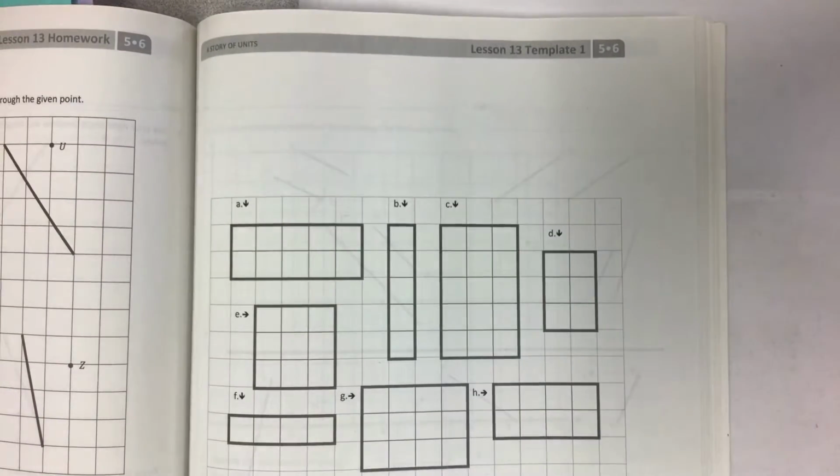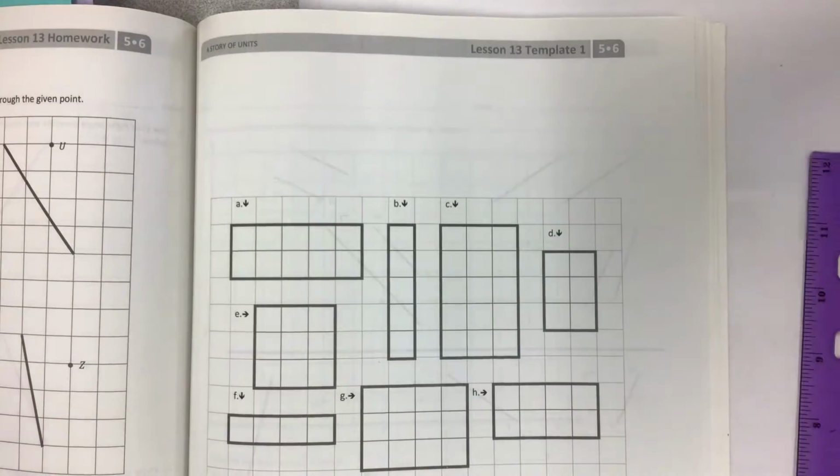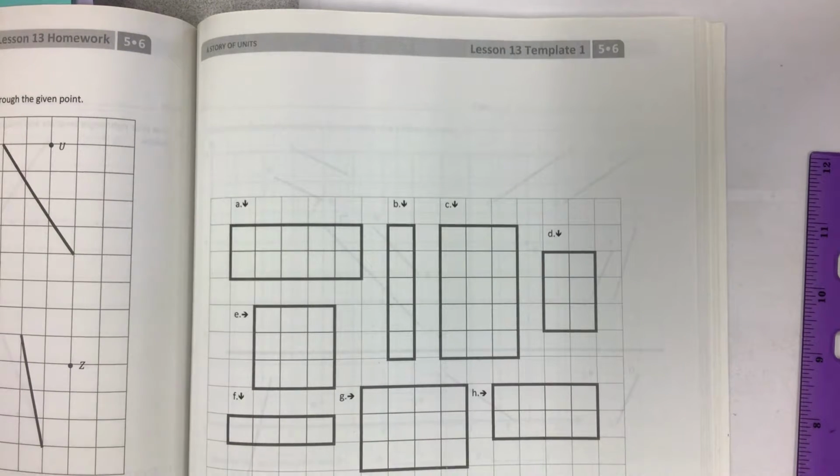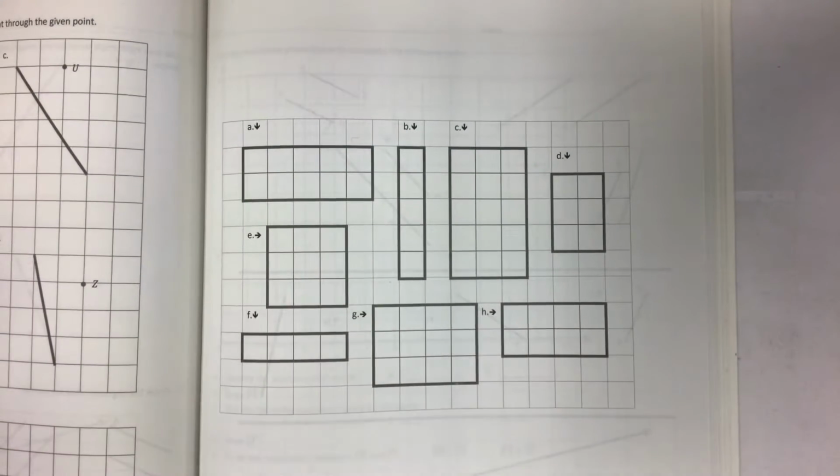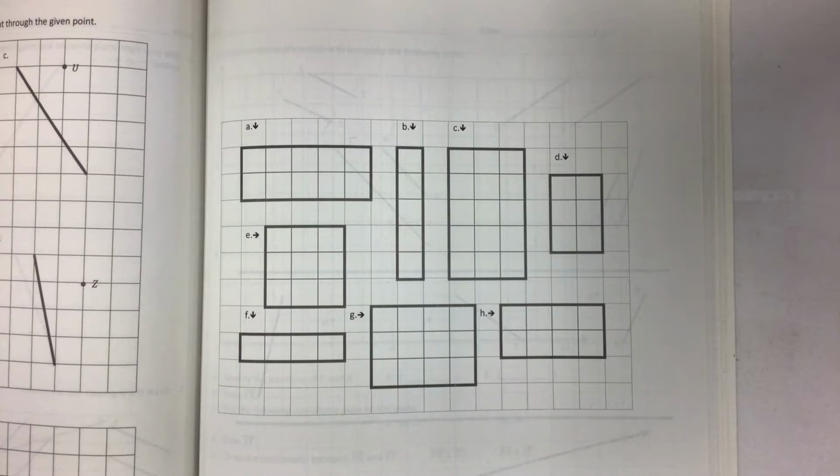Now, in your workbook, you should have the lesson 13 templates that you can take a look at and practice with before we actually do lesson 13. It's going to be pretty quick today. Well, I always say that. I'd like to think it's going to be quick, but it's going to just take a few minutes actually to do the work once you get the big idea.